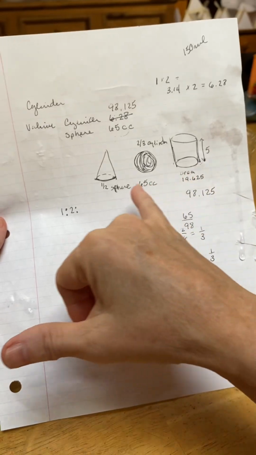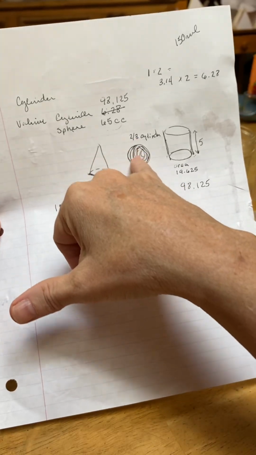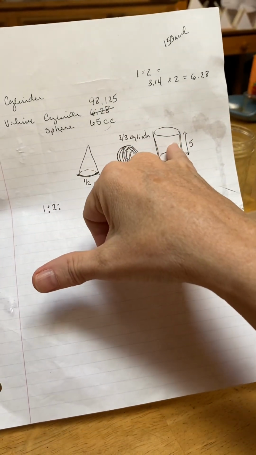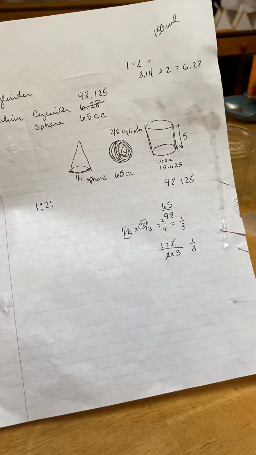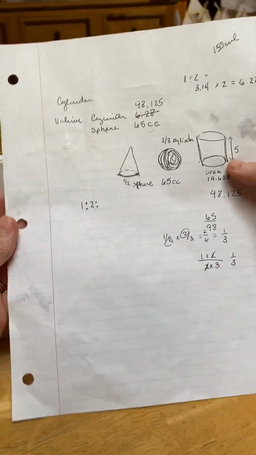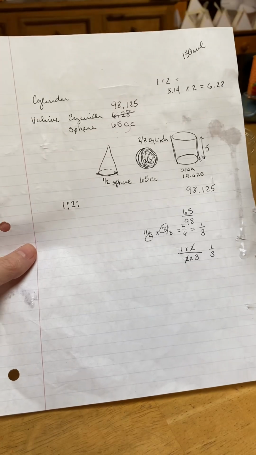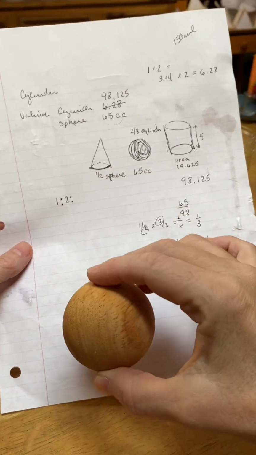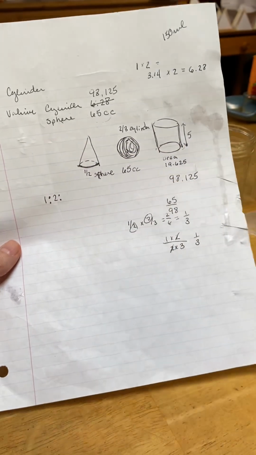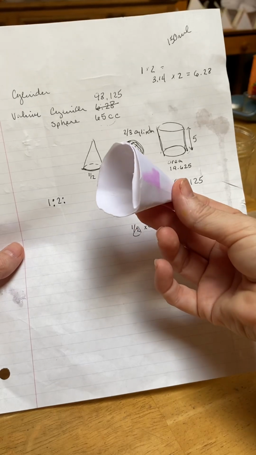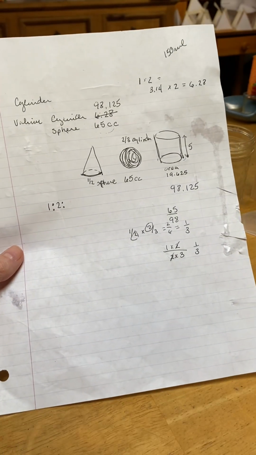So we figured out that this was 1/2 of this, or this is double this, and this is 2/3 of this. So 1/2 of 2/3 gives us 1/3. And that is how we established the ratio for this. And now we have formulas for finding the volume of a sphere. You essentially take 2/3 of the volume of the cylinder, and the volume for a cone is 1/3 the volume of the cylinder. And that was our math today.